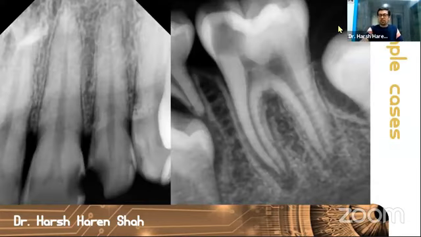So let's start with a few different cases here. The first thing that we are seeing is how you tackle simple cases. Now, there is often a possibility that you will not have any difficulty in the procedure. When you see radiographs like this, you are pretty much sure that nothing is going to go wrong. This is going to be a straightforward case. And there are basically two ways to assess this difficulty, especially when you talk in terms of glide path.